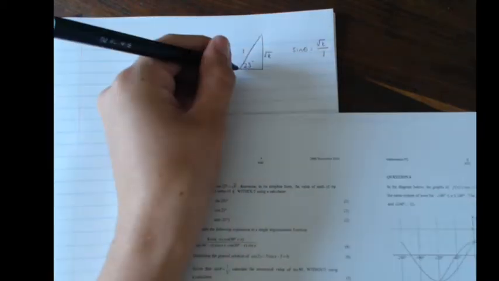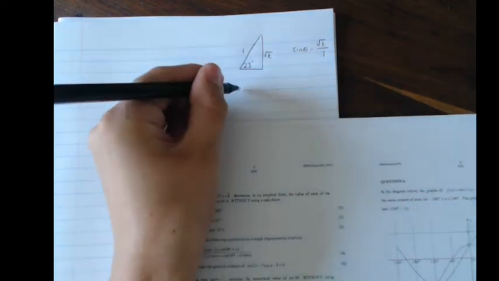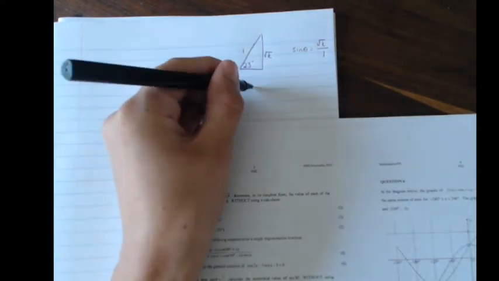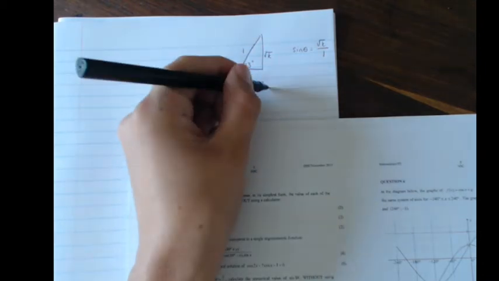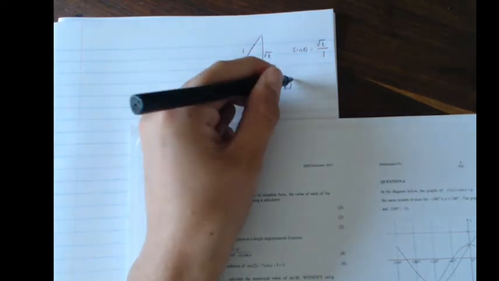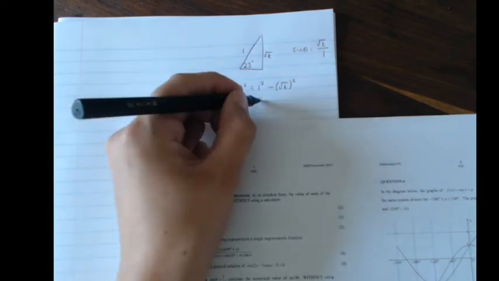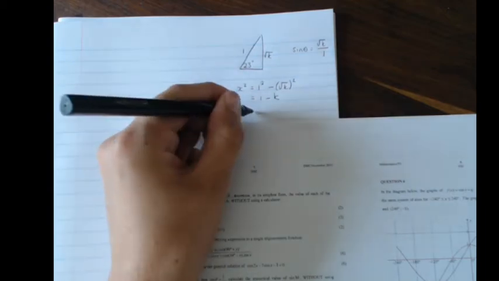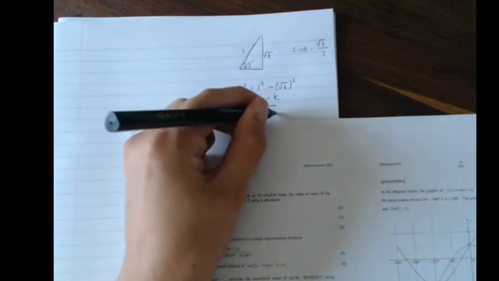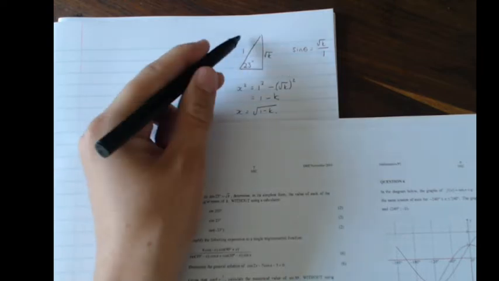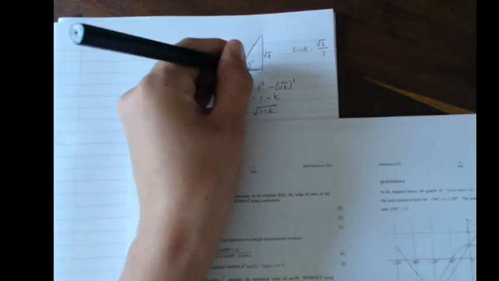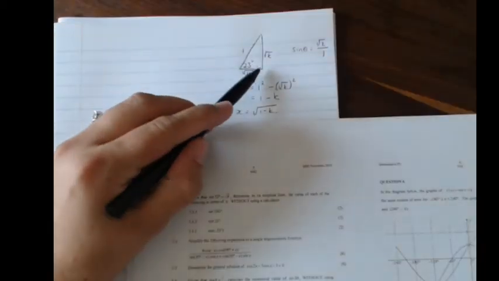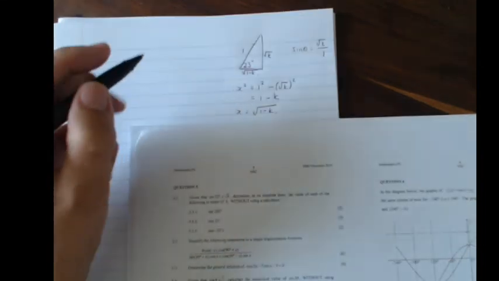Then you can calculate the missing side using Pythagoras. So I have x squared is the hypotenuse squared minus the other one squared, and this is then 1 minus root k squared, which is just k. So x is the square root of 1 minus k, positive because it's on the positive x-axis direction. Okay, so I have square root 1 minus k for the adjacent side of the 23. Then I can continue answering my questions.